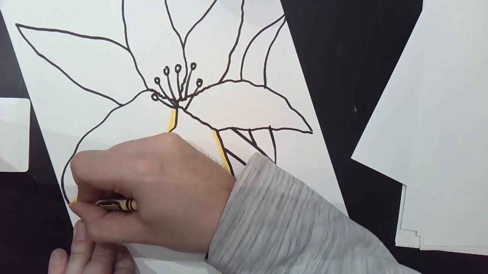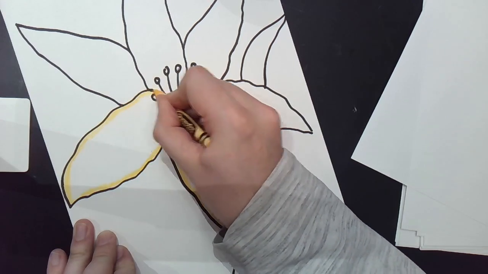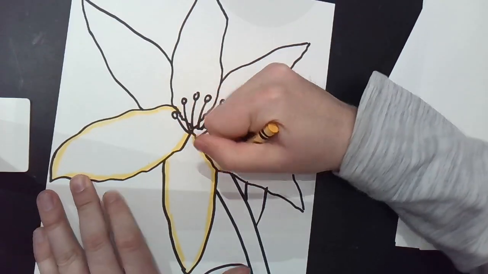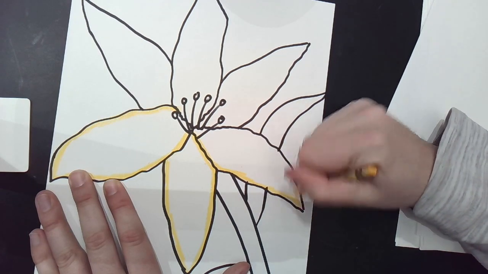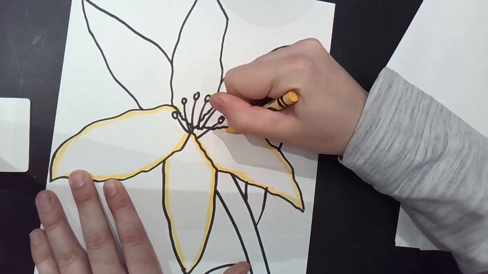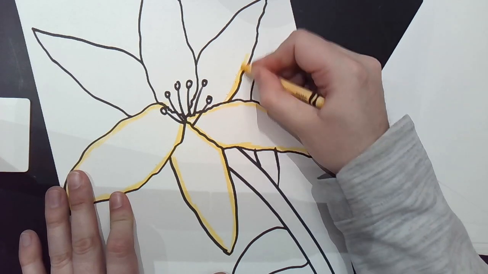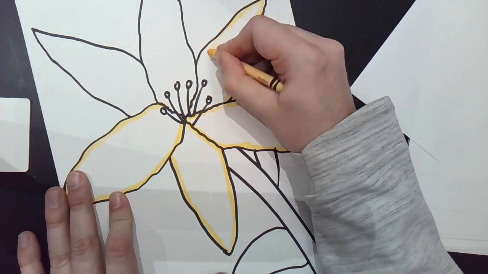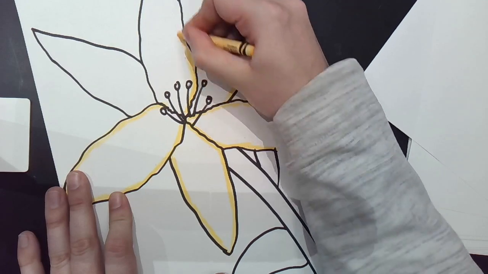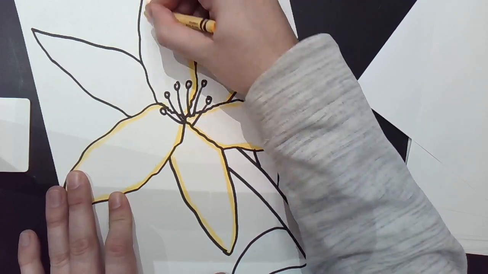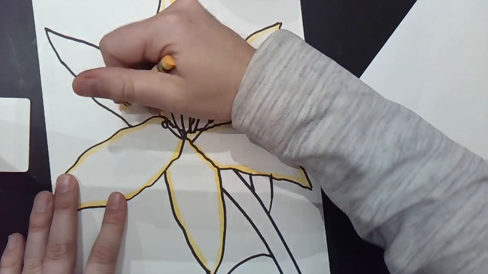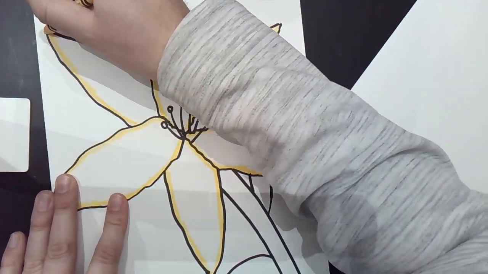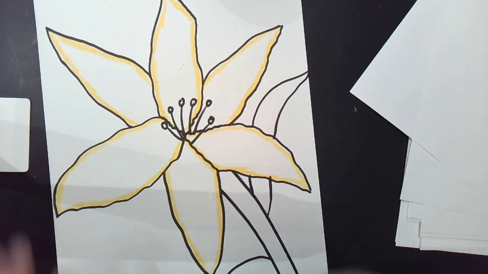So I'm following that black line with my yellow crayon. You can pause it here if you need to. I'll give you guys some time to color in that border.